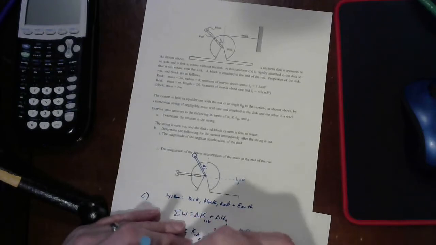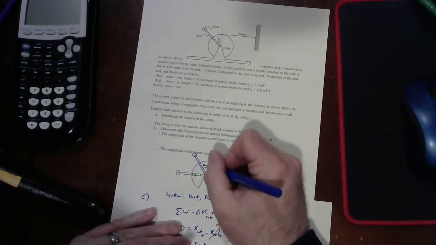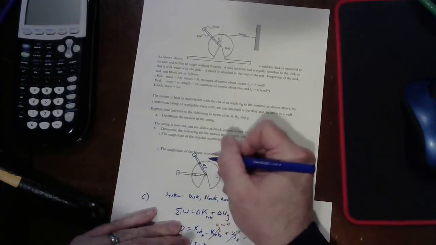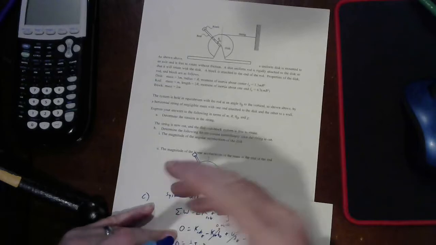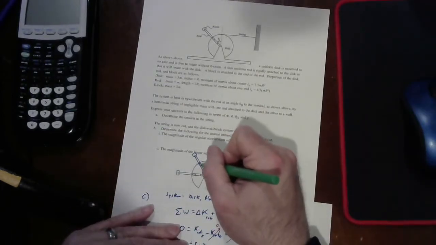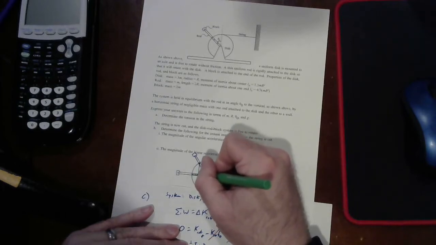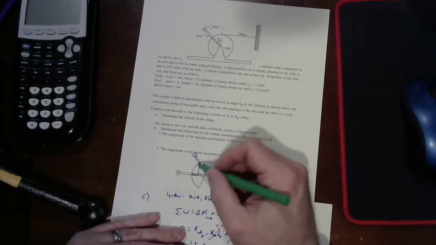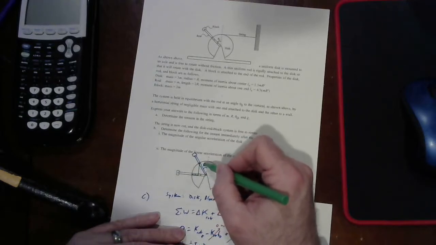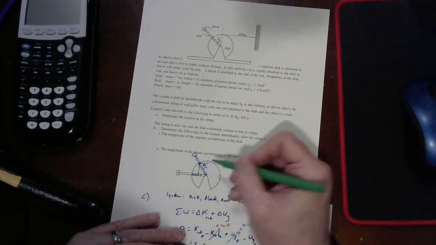This point is the one we're interested in. I'm going to construct a little triangle here. This is the height change. Let's draw this across here.